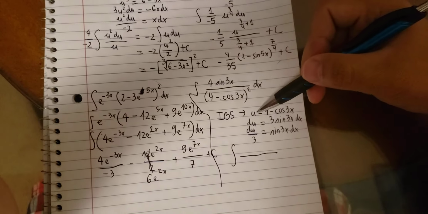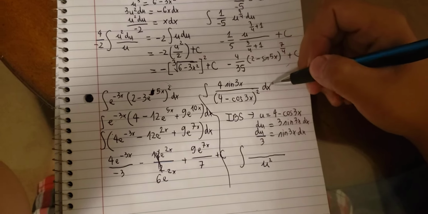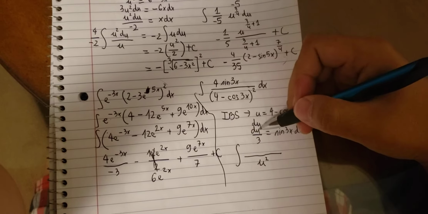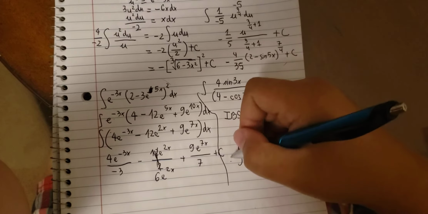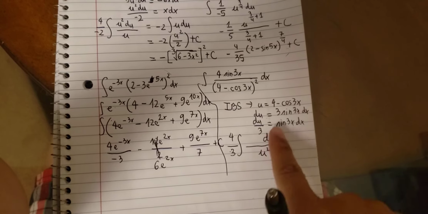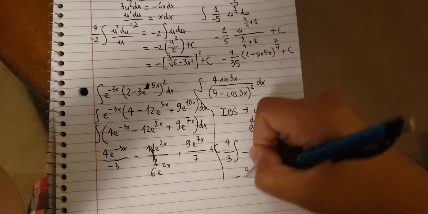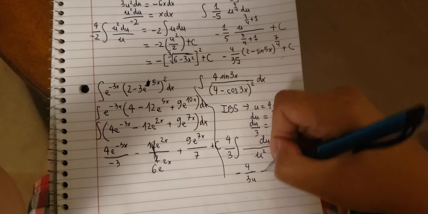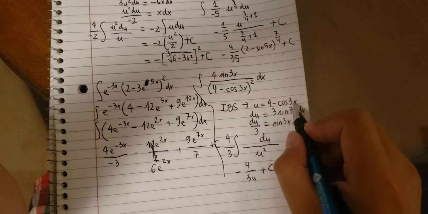This one we change for u. sine 3s ds we change for du over 3. And we have number 4 in here. The integral of du over u squared, you get negative 4 over 3u plus c. u is 4 minus cosine 3s.